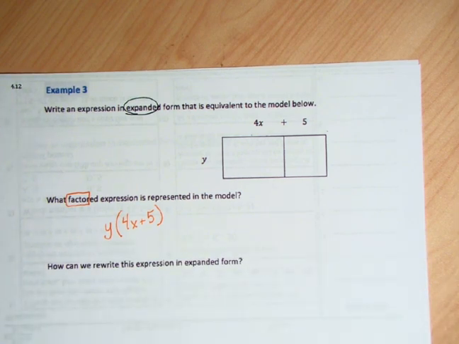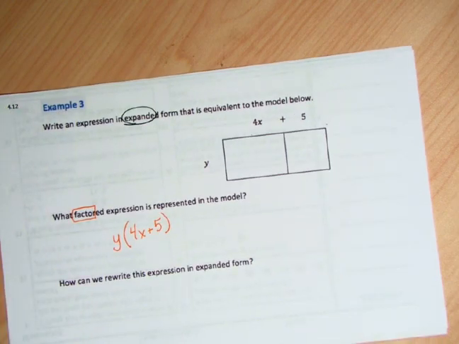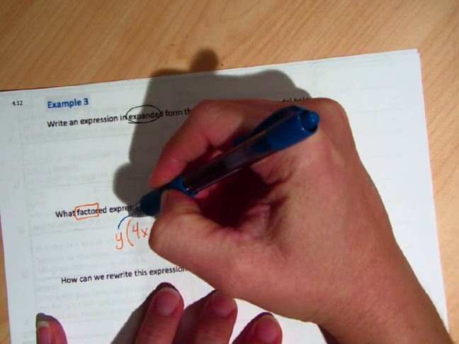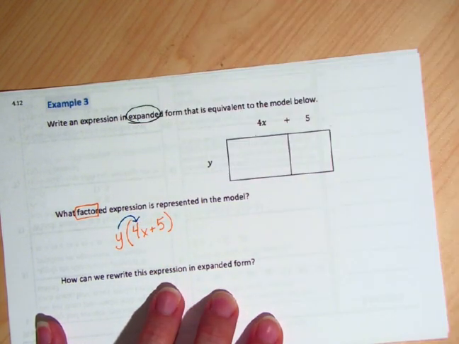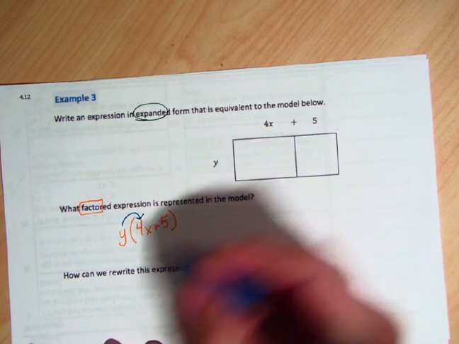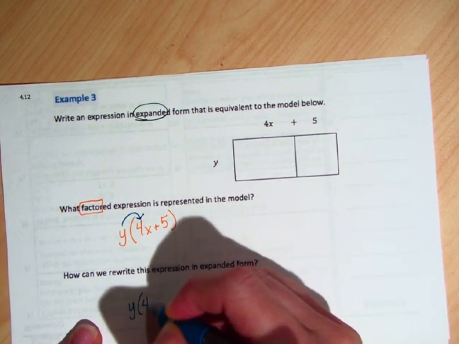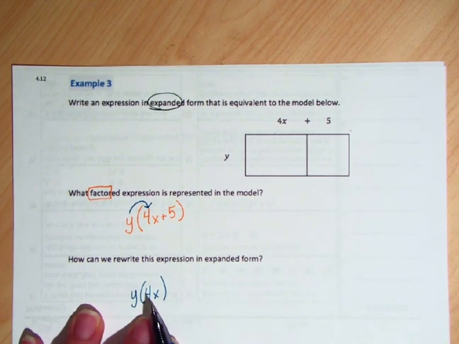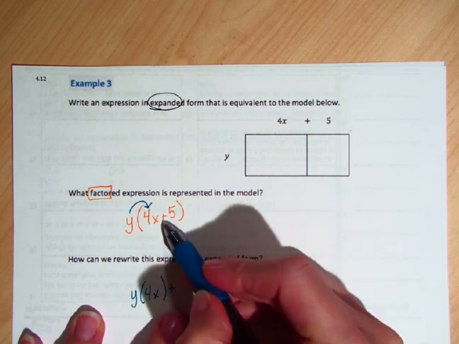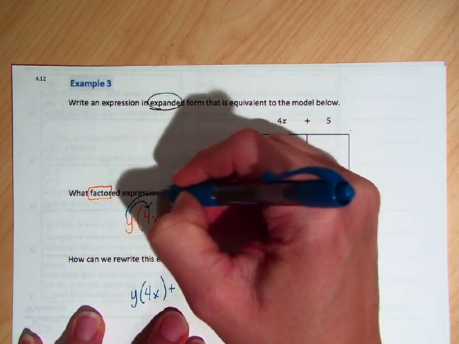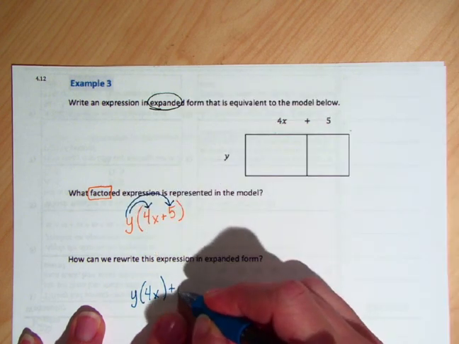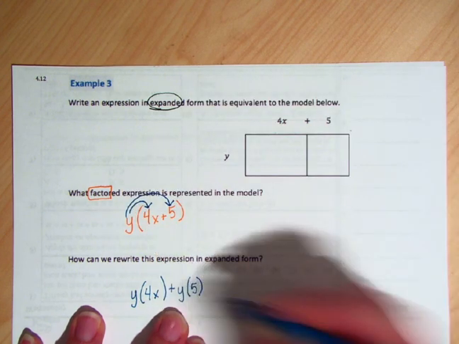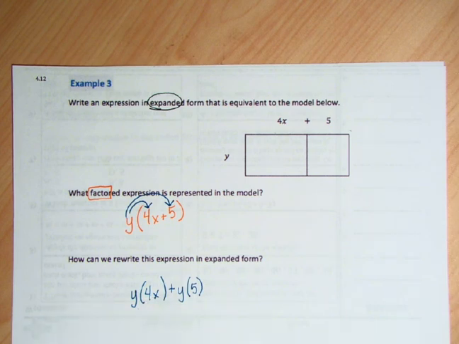To do this, we are going to distribute like we did. I think it was the last lesson we did this. So we're going to distribute this into here. So y times 4x, we're going to have y times 4x. And I'm just going to put in parentheses because remember that's a way we can write that multiplication. Plus, because that's what it told me we were doing, I'm going to distribute this y over to this side. Y times 5.